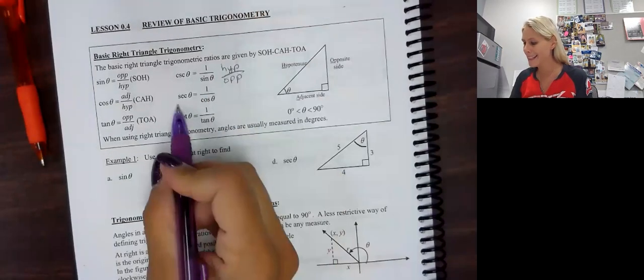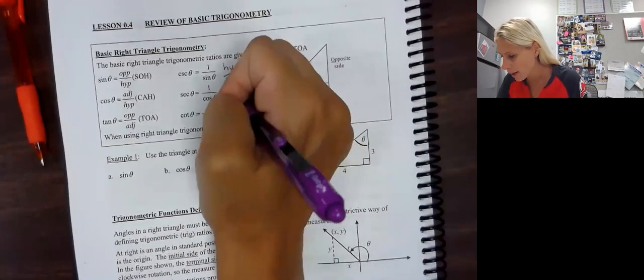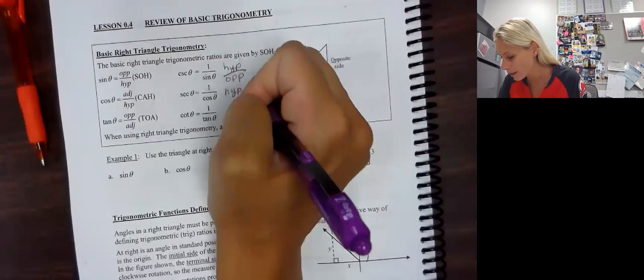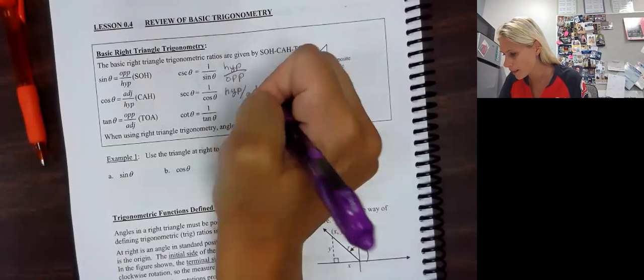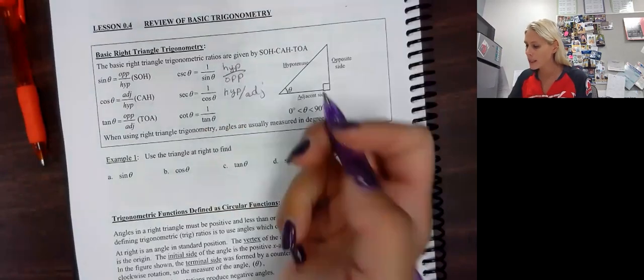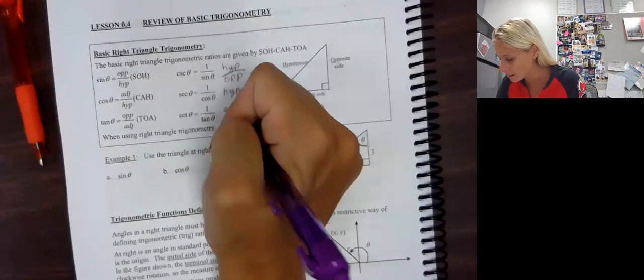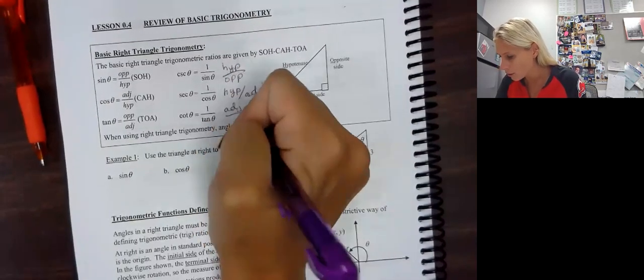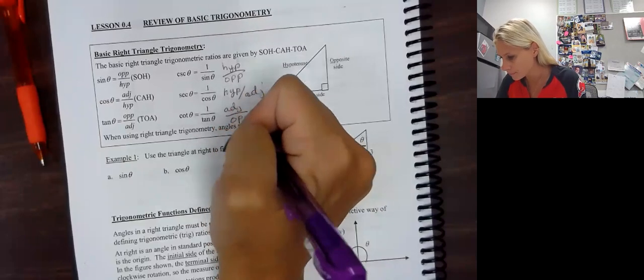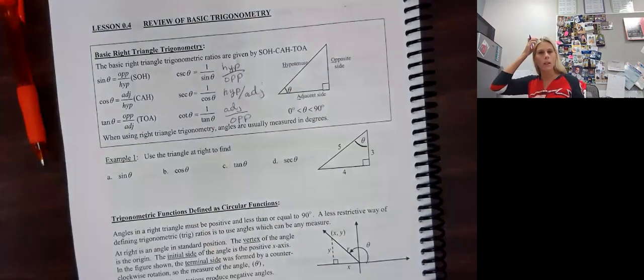We can say secant is hypotenuse over adjacent, and cotangent is adjacent over opposite. Okay? So we're going to use these things.